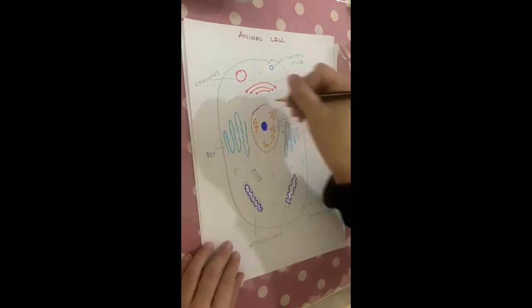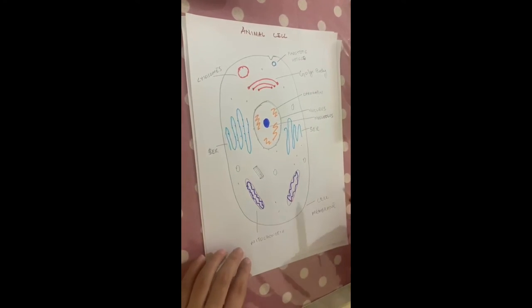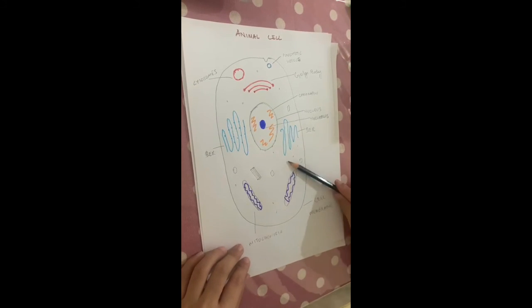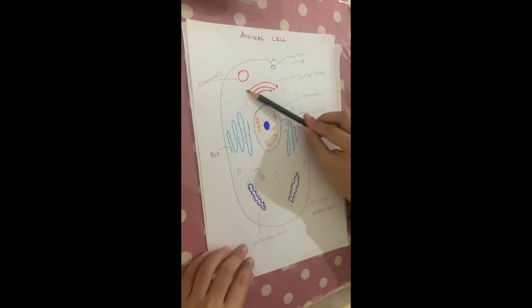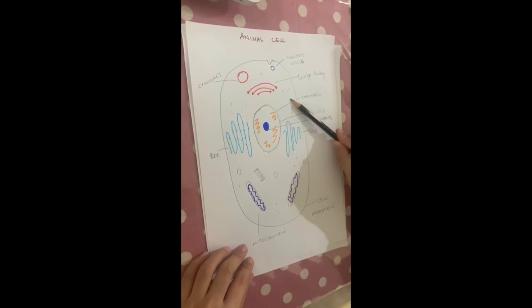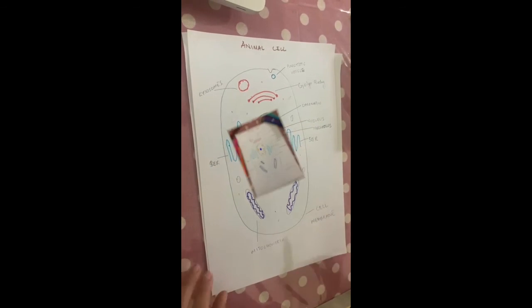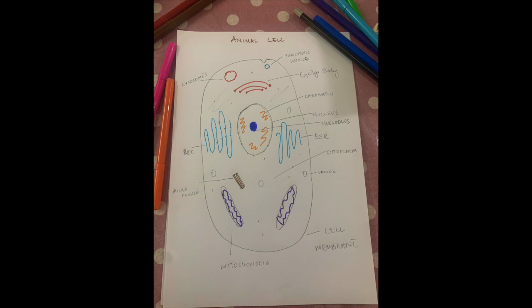Finally, all these organelles are suspended in a fluid called the cytoplasm of the cell. Lightly shade and label the cytoplasm. But remember to leave the vacuole empty. And voila, you now have a complete animal cell diagram.